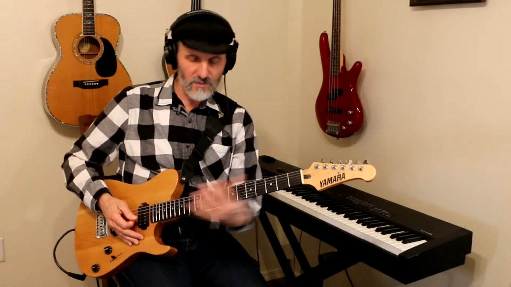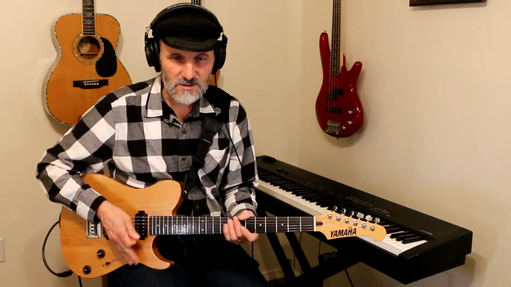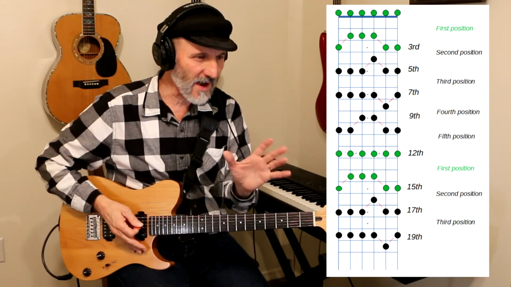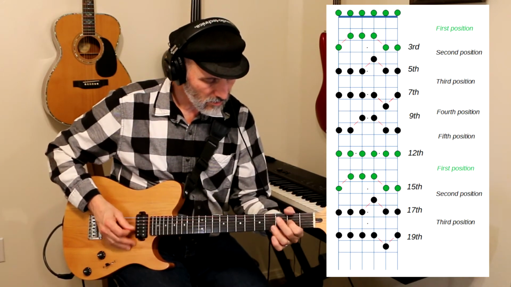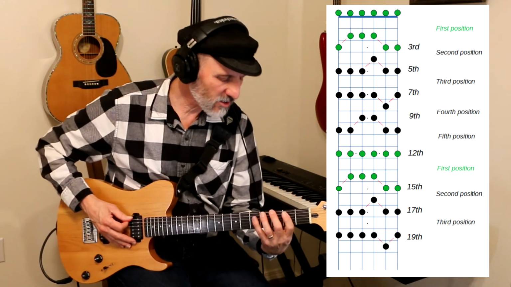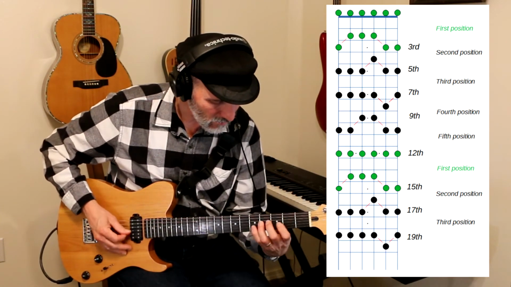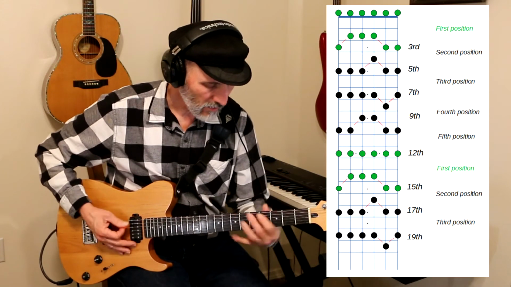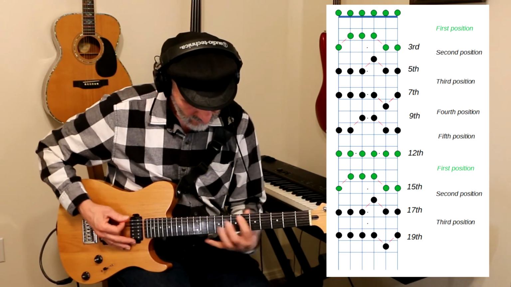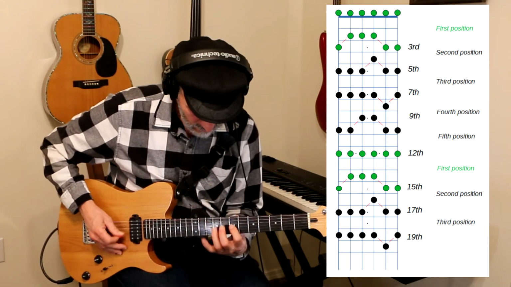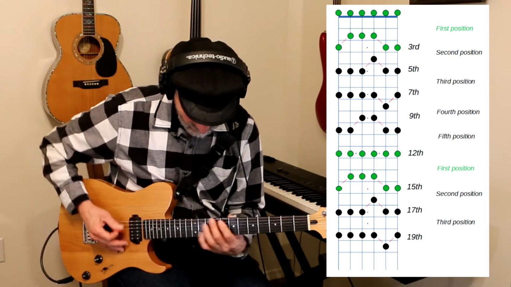Now, instead of moving all around the fretboard, let's put these different positions. You'll notice on my chart there, I've got 5 different positions. I've got first position, second position, third position, fourth position, fifth position.